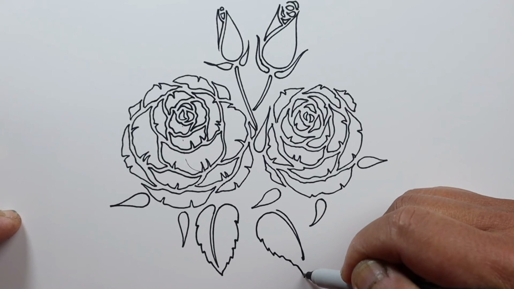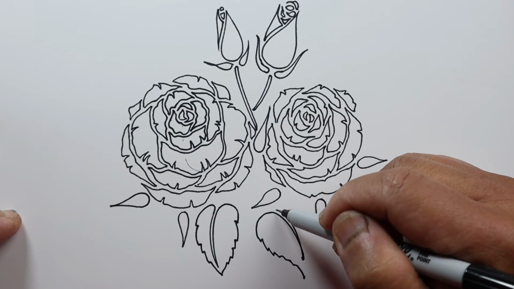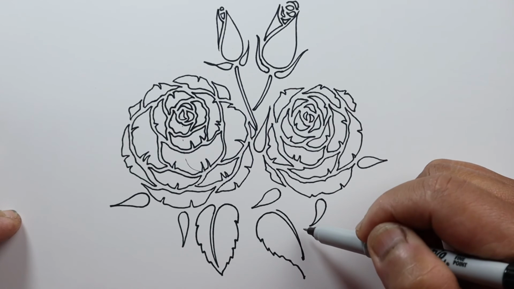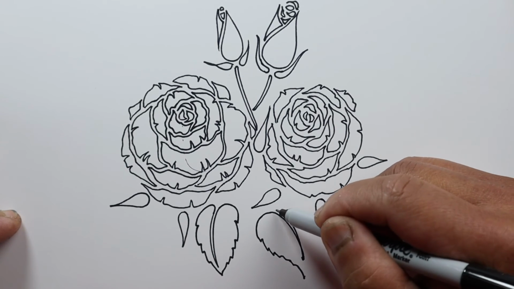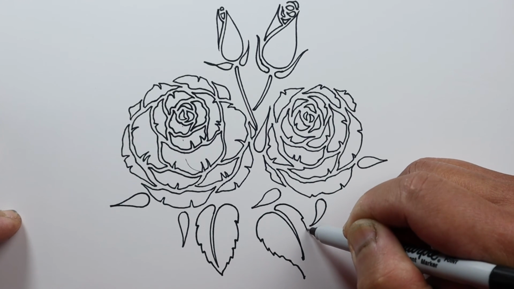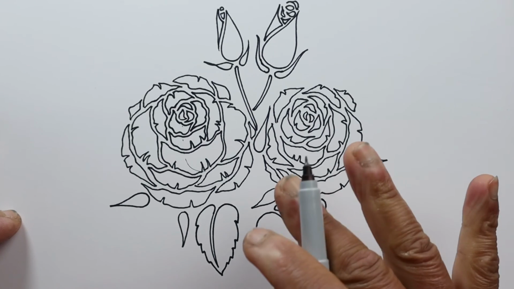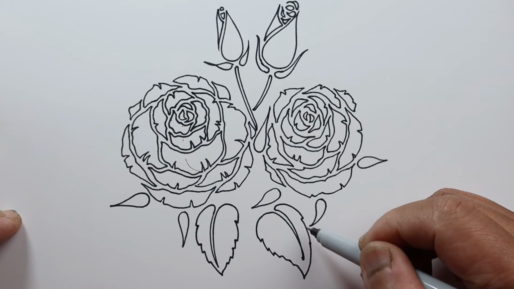And then I'm going to curve it this way to show that it's bending this way. Okay, so now that this is sort of angled, this particular side of the leaf won't be as wide as this one. So again, I'm going to curve it out, and because of the way the leaf is angled here, you're not going to see as much of the sawtooth pattern.